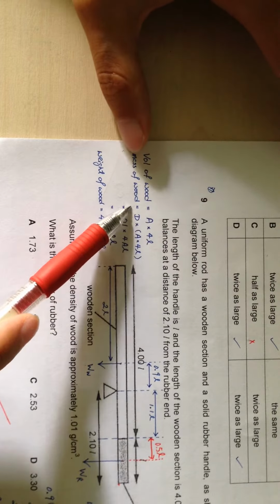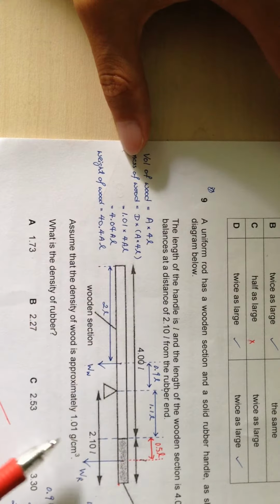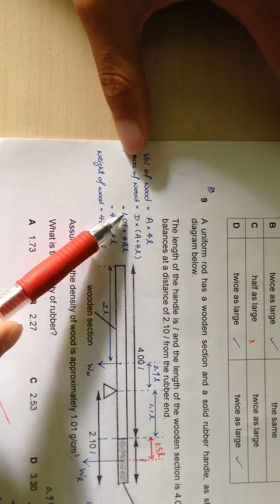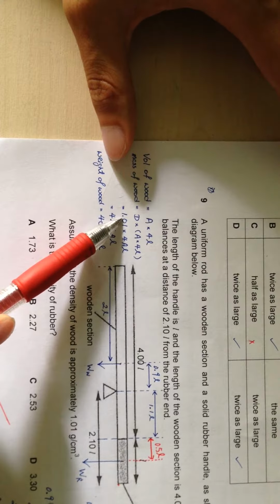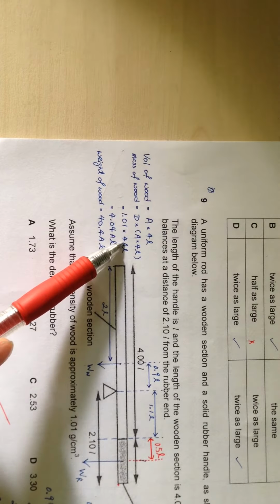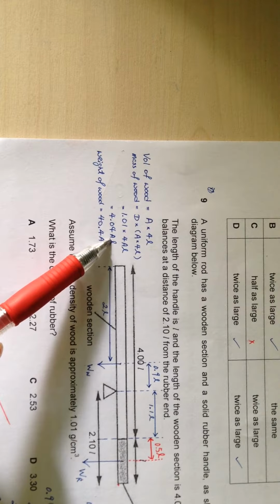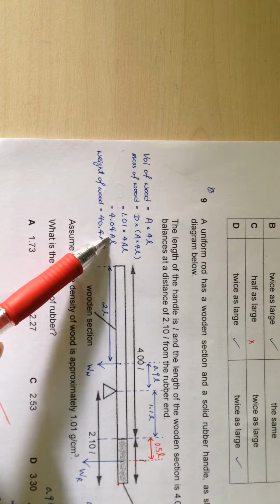So I know the volume. I can then use the density given in the question, and I can find the mass of my wood. I used density multiplied by the volume. I know my density is 1.01. My volume here, although I have some algebra, is okay. Just do it. So I will get the mass of my wood in terms of 4.04 Al.